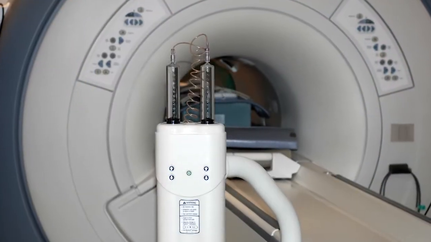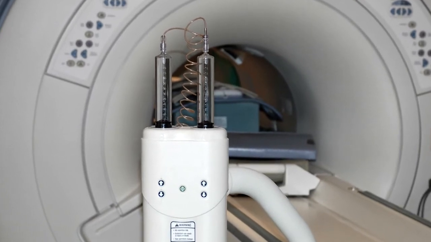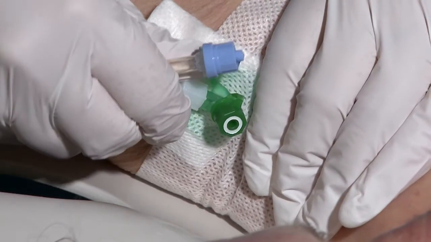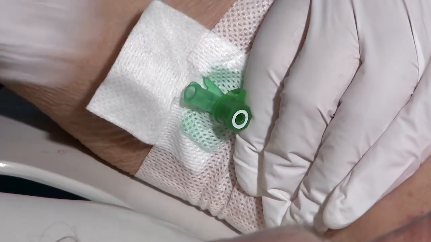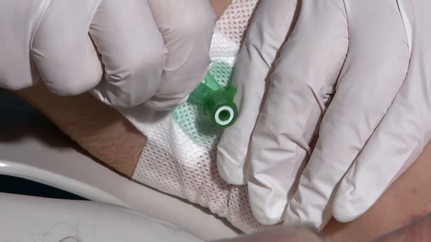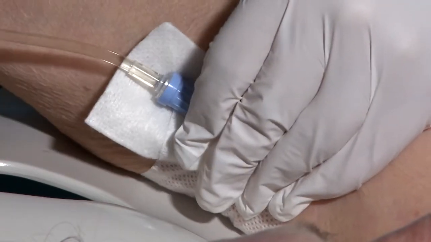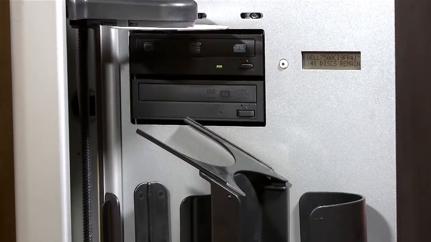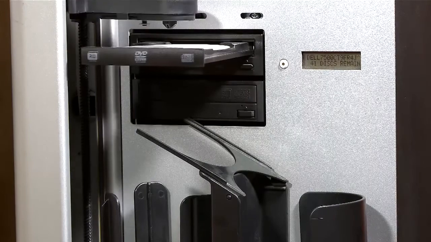For some examinations, a contrast agent must be administered intravenously using an automatic syringe injector. In the case of an examination requiring a contrast agent, the patient must refrain from eating for at least a few hours before the procedure. They must also present valid results of a creatinine test. All the images from the magnetic resonance examination are transferred to a CD.